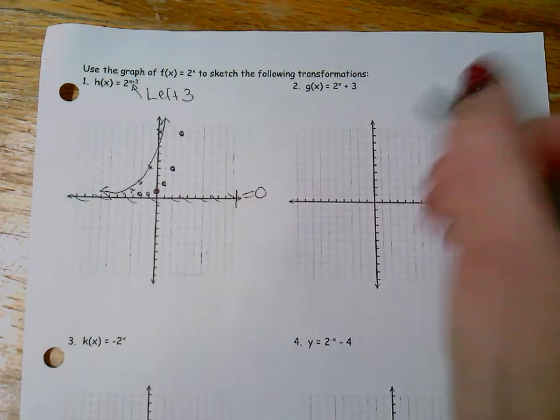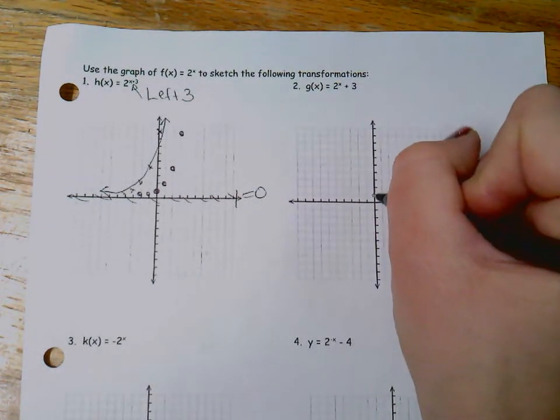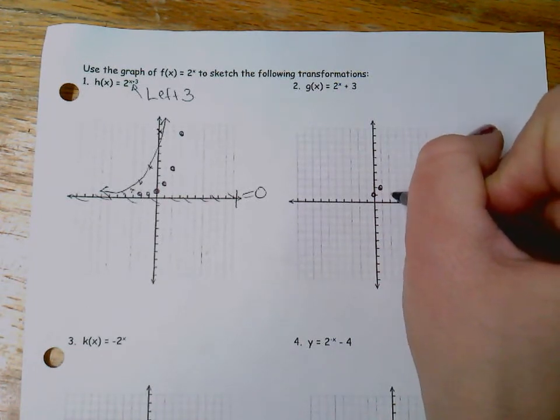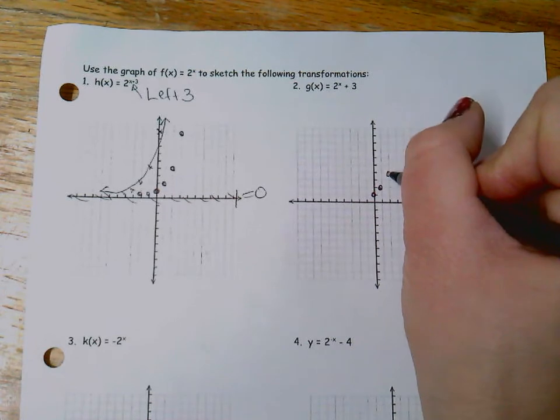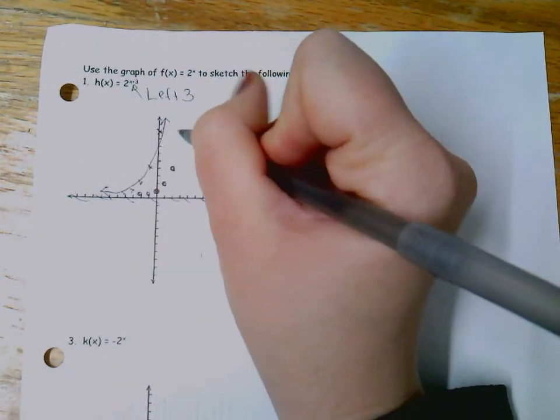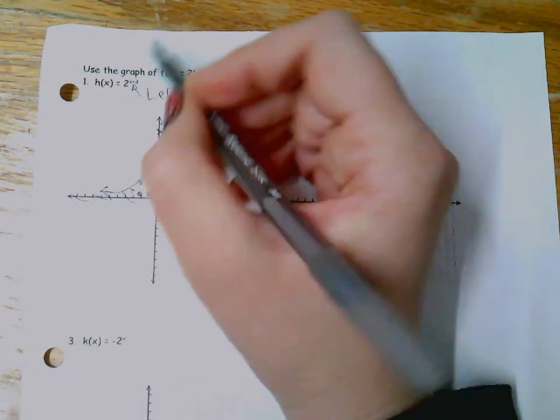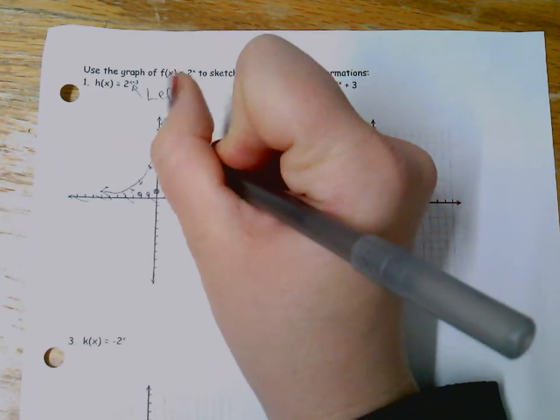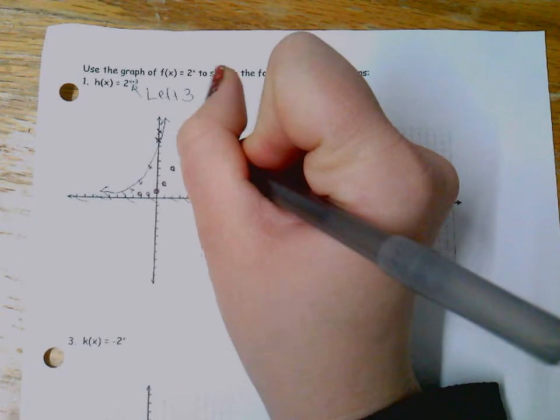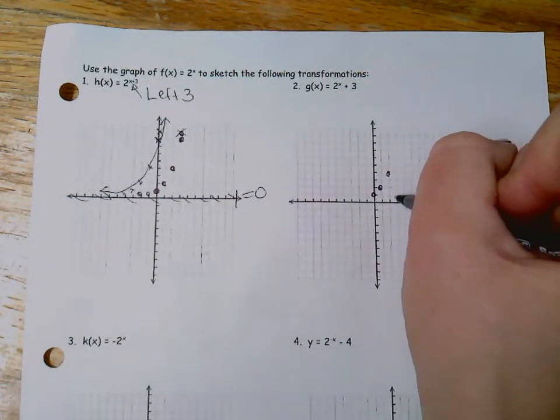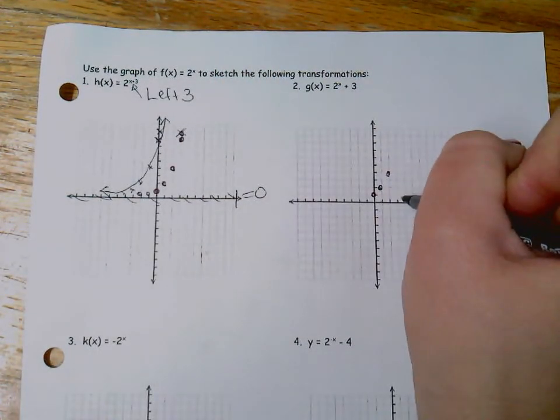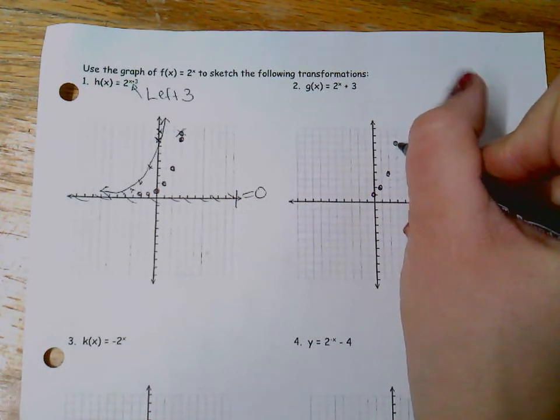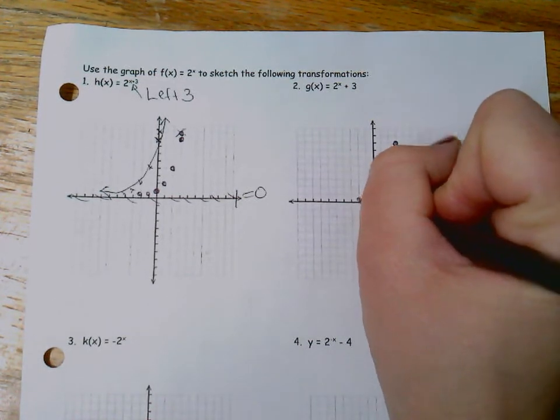All right, let's put that parent function on here again. (0, 1), (1, 2), (2, 4). Oops, did I say 3, 9 over here? That's my bad. 2 cubed is only 8. This should have been 3, 8. 2 cubed is 8. So this should be over 1, 2, 3, and up 1, 2, 3, 4, 5, 6, 7, 8. Always a good idea to do your graphs in pencil. I broke my own rule.